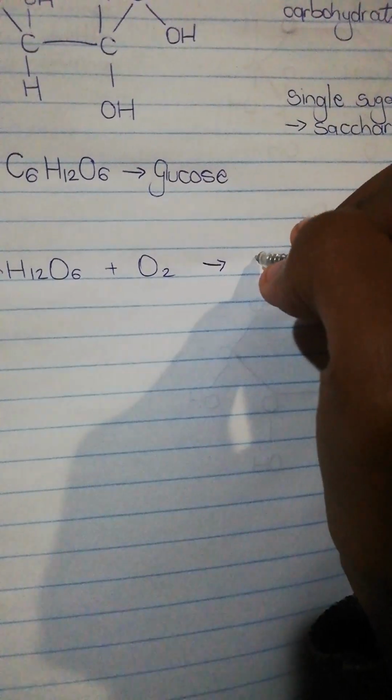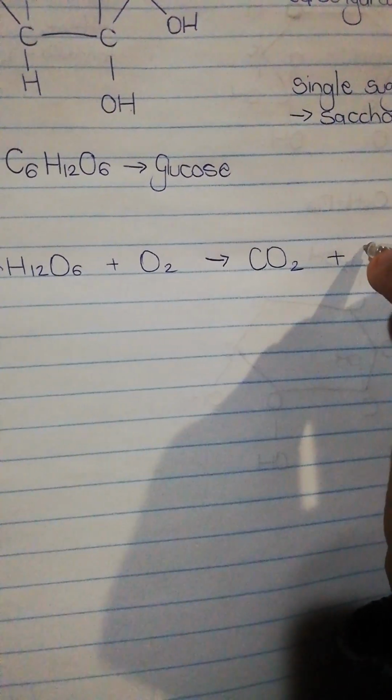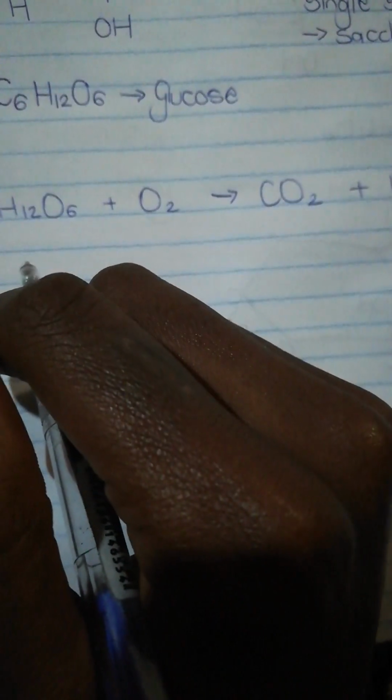And hence the famous chemical reaction of C6H12O6 plus oxygen to give you, what does it do? Probably CO2 plus H2O. But this is mysterious. It's not balanced. Because why? This equation is not balanced, and this is why.